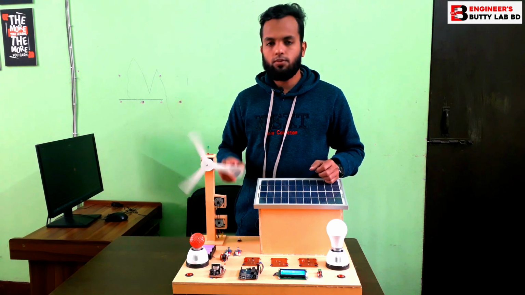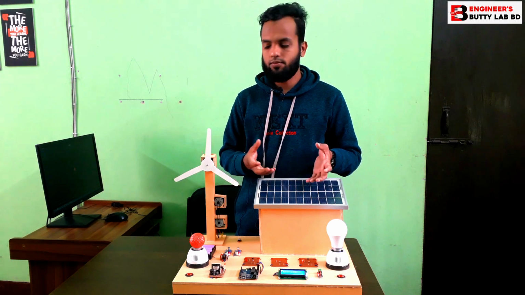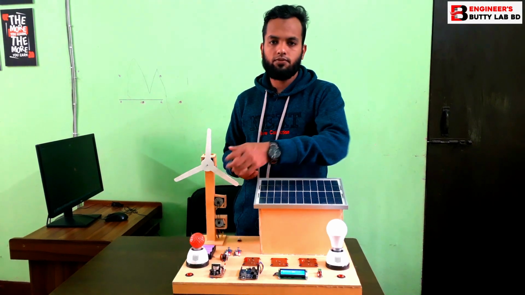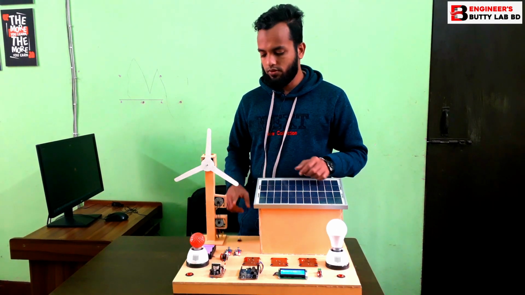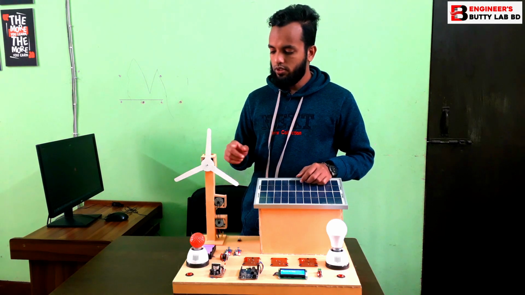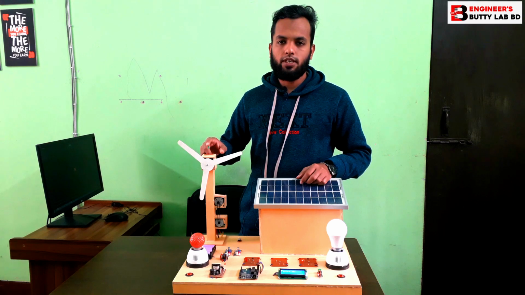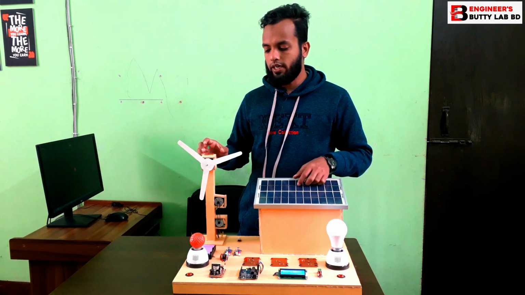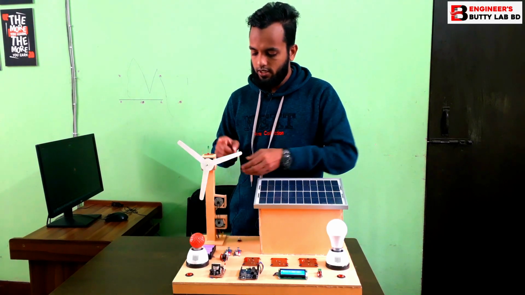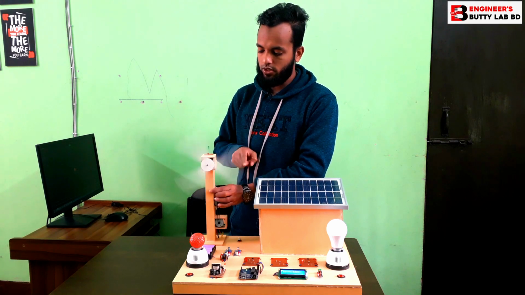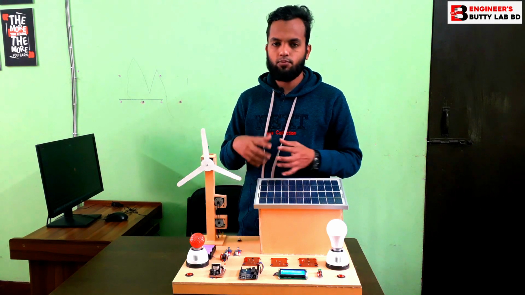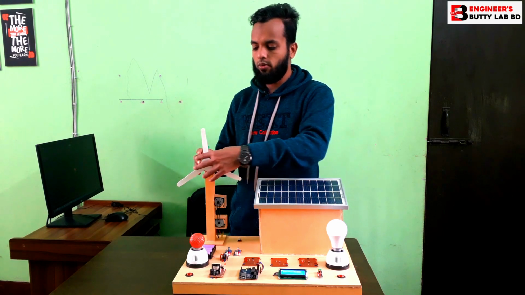So it's not possible for us to provide more air flow to this fan. That's why we use this part, and if we rotate this part, at that moment this LED will be turned on and it will be blinking, and we can make it rotate, but it's not getting proper rotation. That's why it's not blinking here.